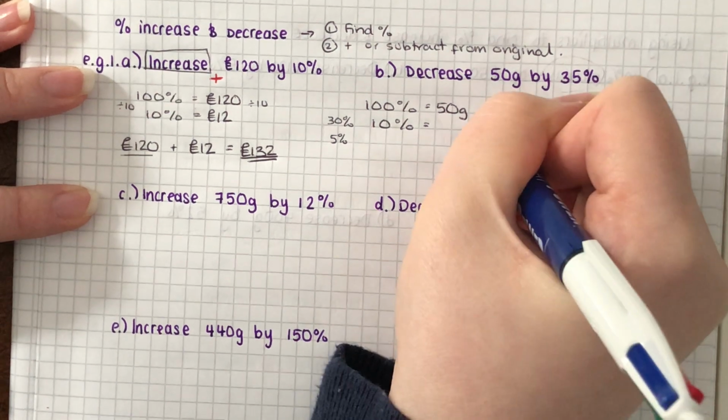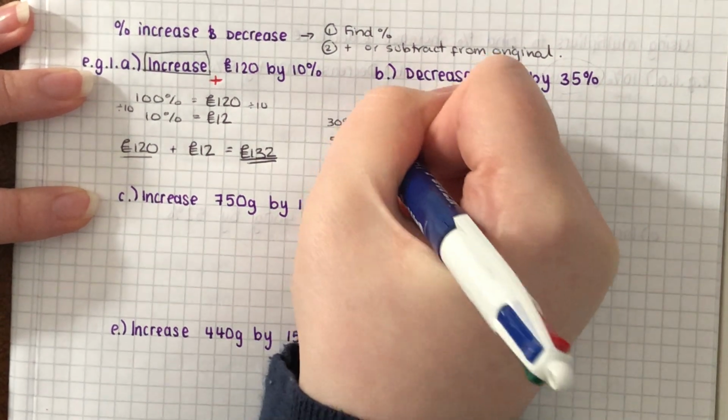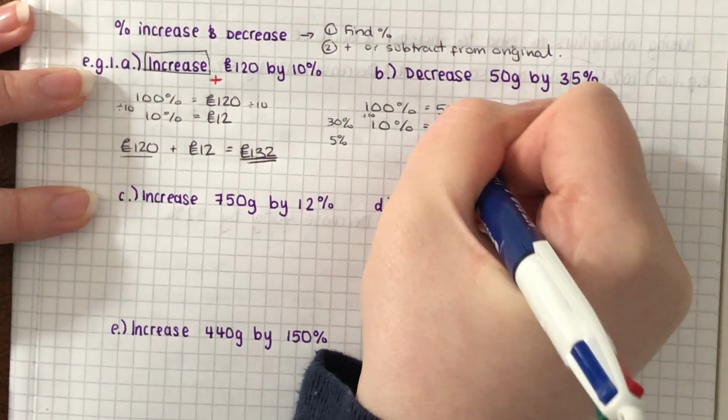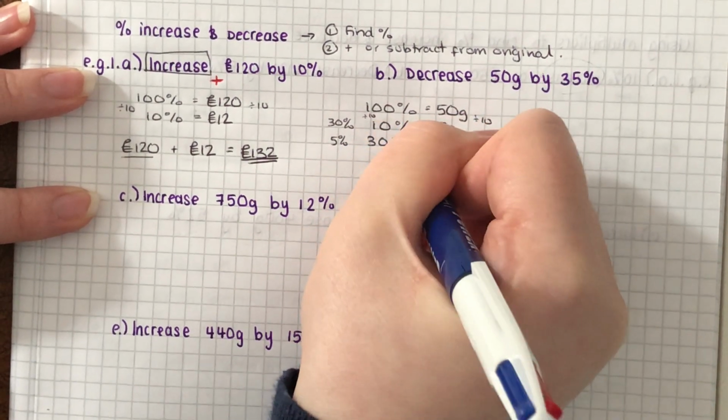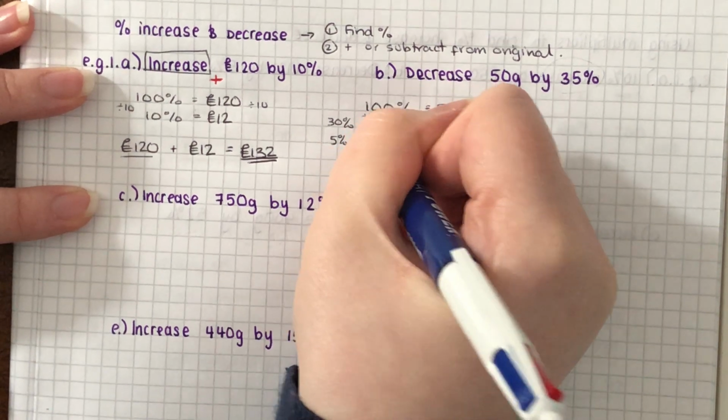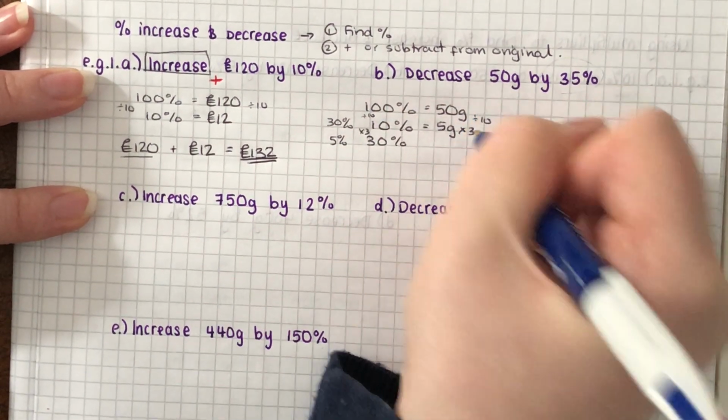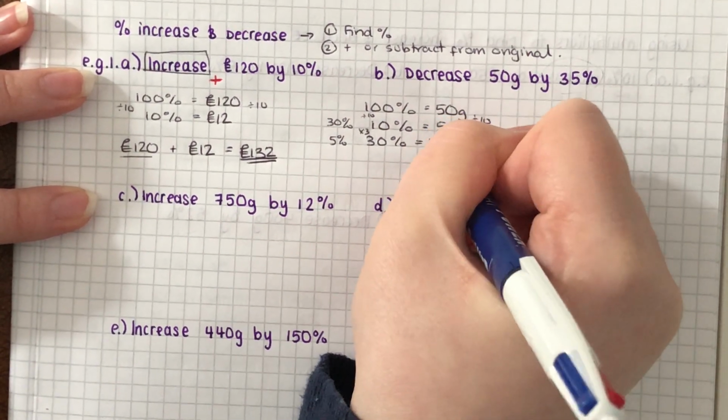So to get 10%, we need to divide both sides by 10. So that would be 5 grams. So to find 30, you would multiply 10 by 3, which means we need to multiply this by 3, which is 15 grams.